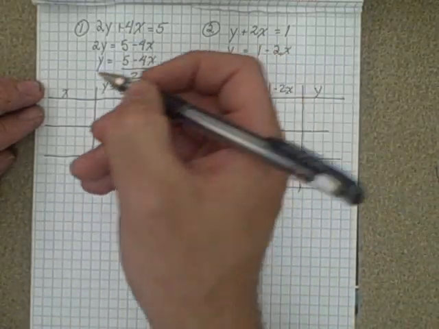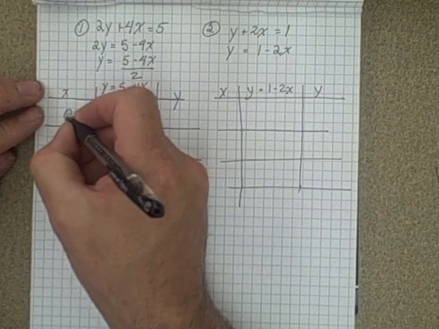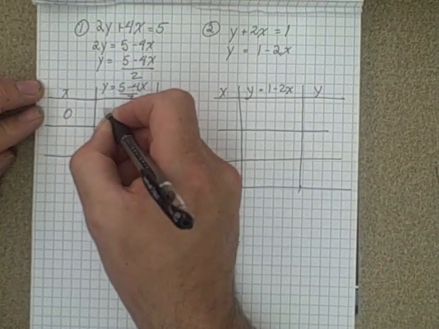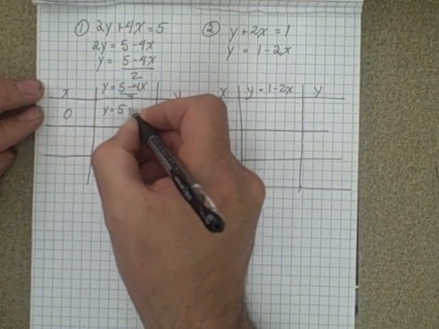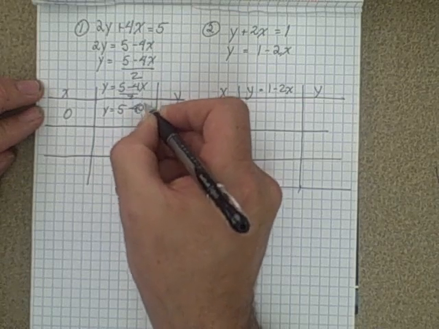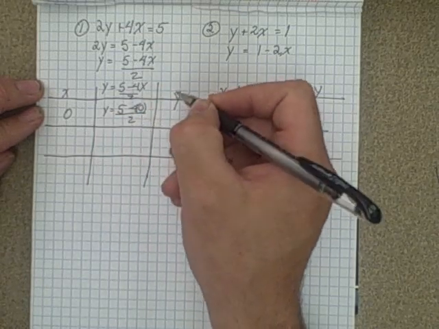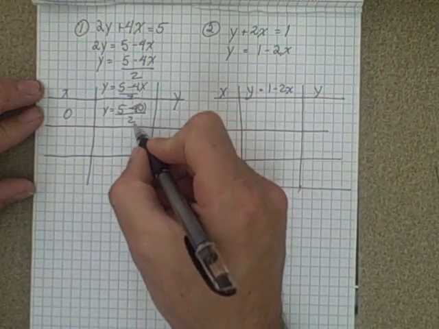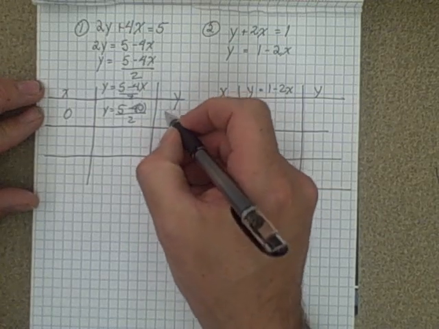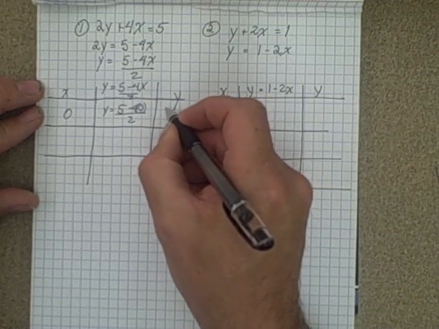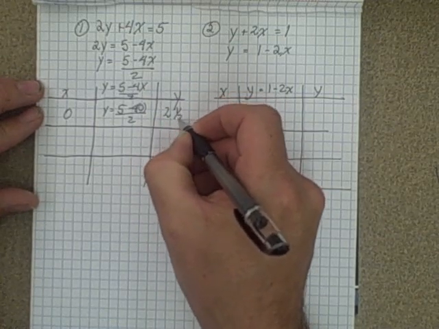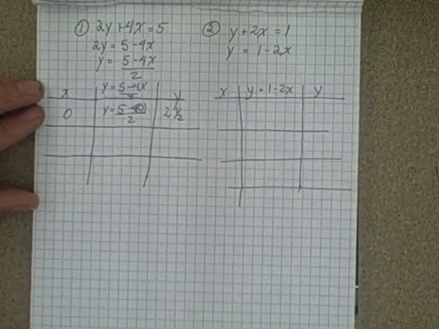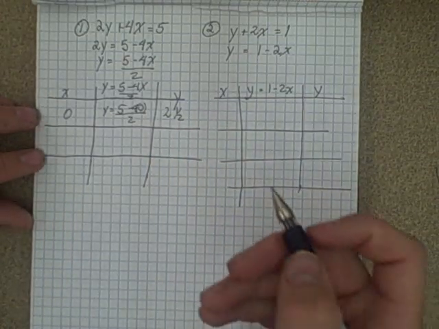But I'm going to just choose 0 to start with. So this would be y is equal to 5 minus 4 times 0 all over 2. Well, that's 5 over 2. So what does that mean? That's 2.5, or 5 over 2 if you like. So not the best number, but an okay number.